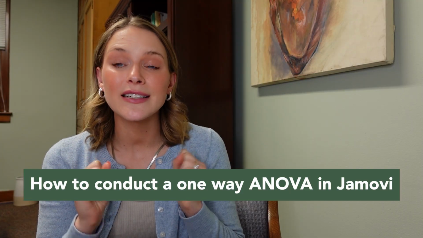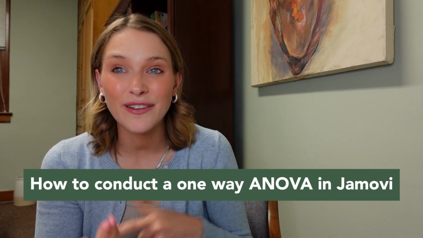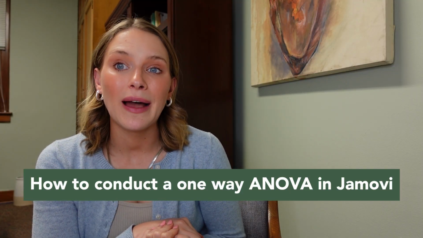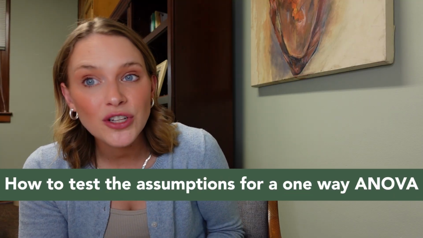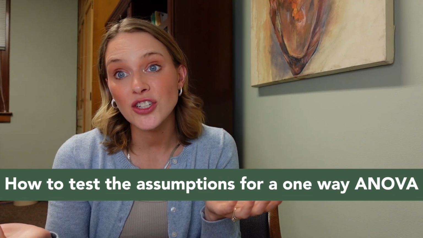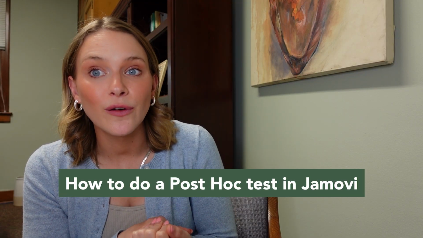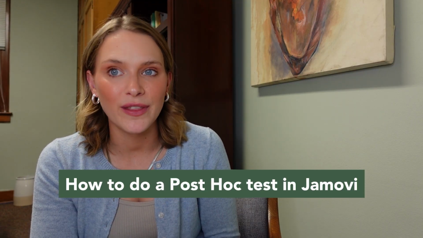So you've done it. You've successfully conducted a one-way ANOVA in Jamovi. We talked about what a one-way ANOVA is, how it's different from a t-test. We talked about how to test the assumptions of a one-way ANOVA, what to do potentially if you violate normality. We talked about how to conduct the one-way ANOVA and post-hoc testing all within Jamovi.